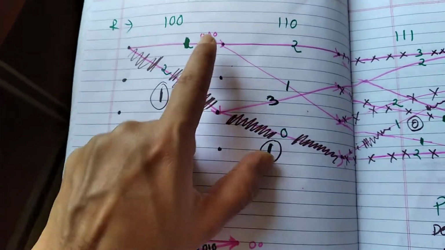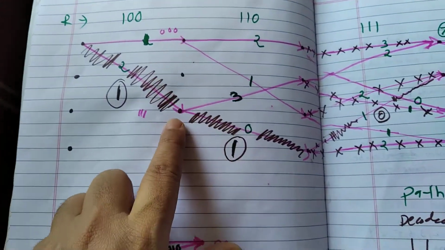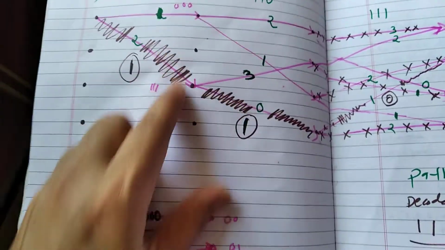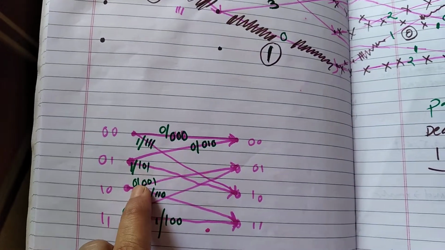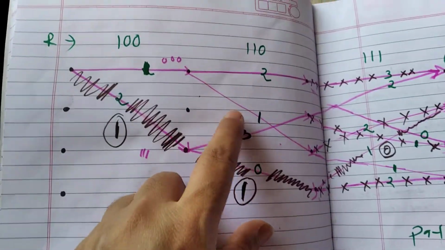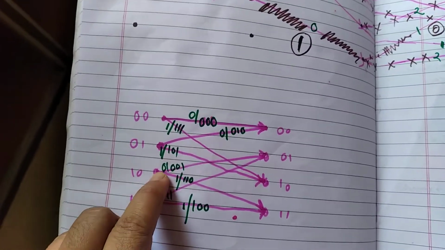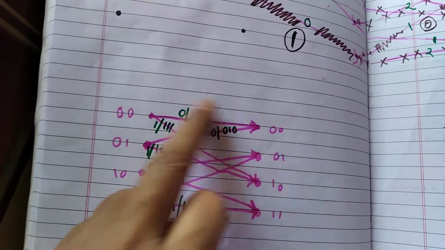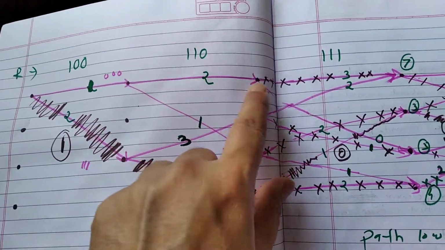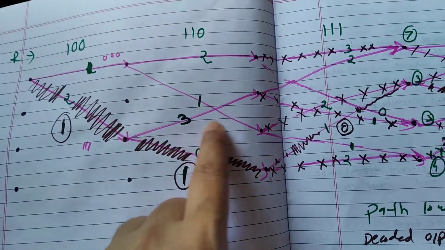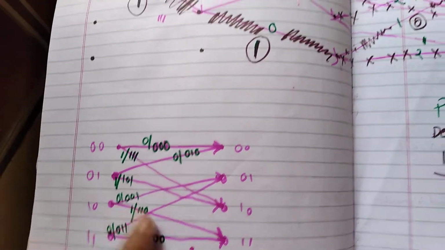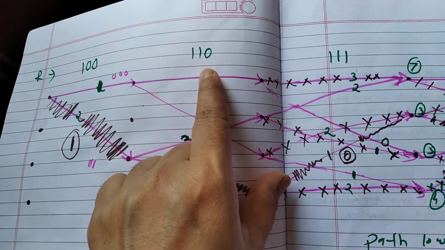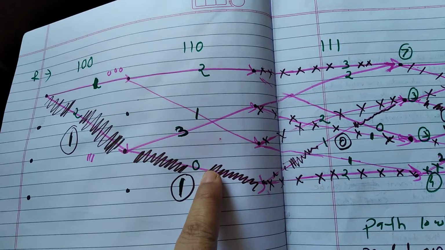After that you got these 2 points. Then you see in the trellis where these 2 points go, and where the next points go. Again draw these lines, two from here and two from there. Again see the output on those lines and the received output, and compute the Hamming distance.